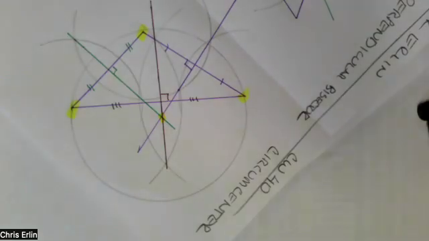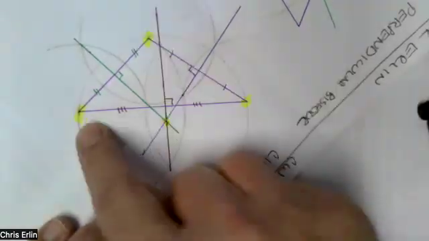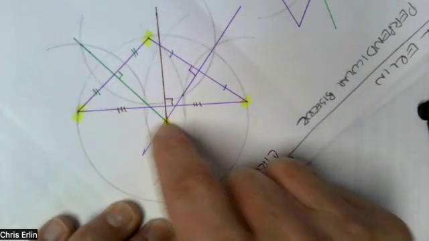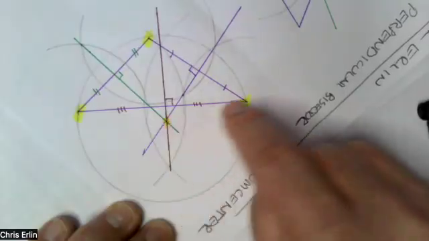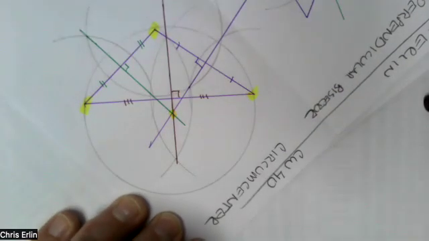Nope. Okay, so that's a pretty good conjecture, isn't it? That if the triangle is obtuse, it'll fall outside the triangle, because that's the only place it can be equidistant. If it's acute, it'll fall inside. What do you think will happen on a right triangle? It'll be on the hypotenuse. Good.